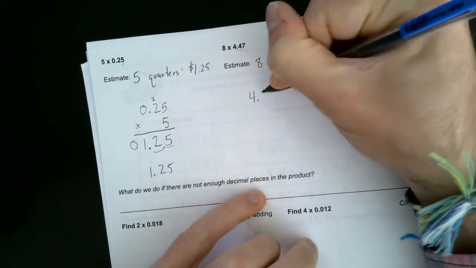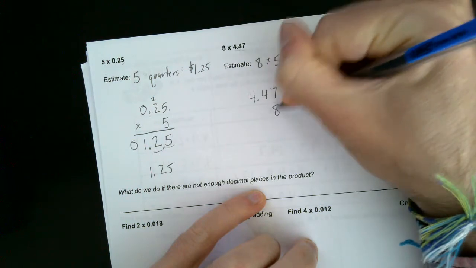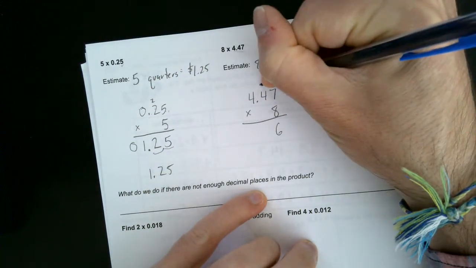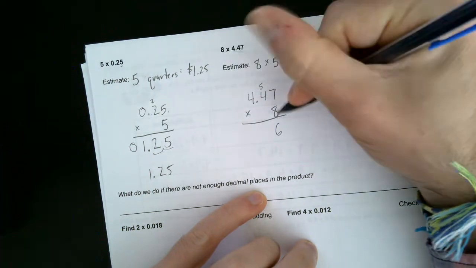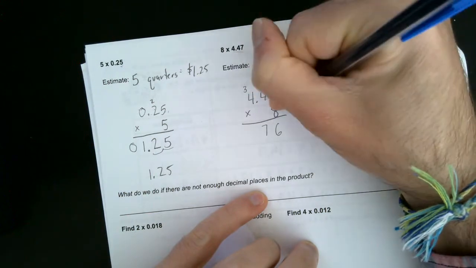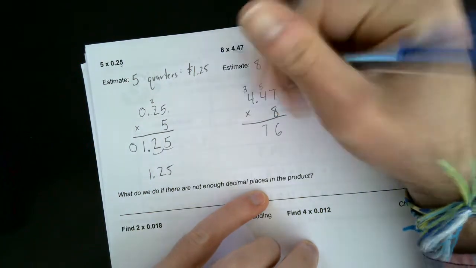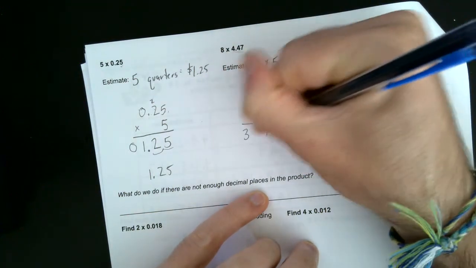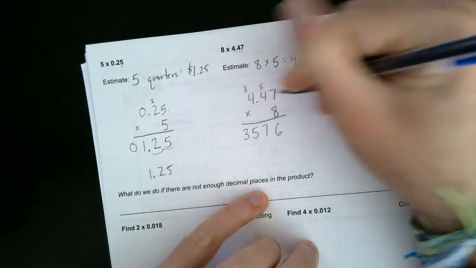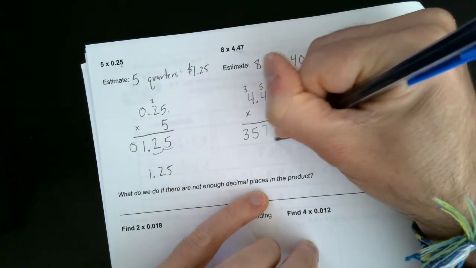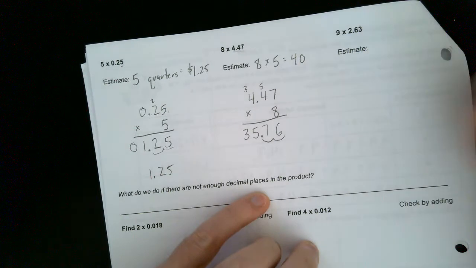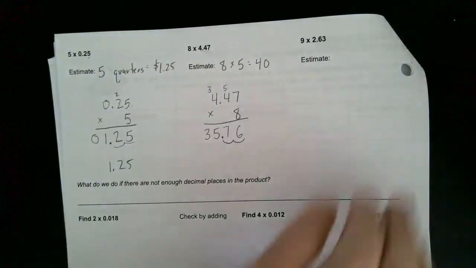I'm going to put the longer number on top. Again, we don't have to line up the decimal points because it's not adding or subtracting. 8 times 7 is 56. 8 times 4 is 32, plus 5 is 37. 8 times 4 is 32 again, plus 3 is 35. And there are going to be 2 decimal places because this number has 2 and this one has 0, so we're going to have 2 decimal places, 1, 2. 35 and 76/100ths, which is pretty close to 40. I'm feeling good about these answers so far.